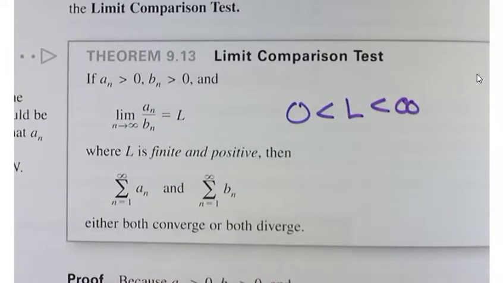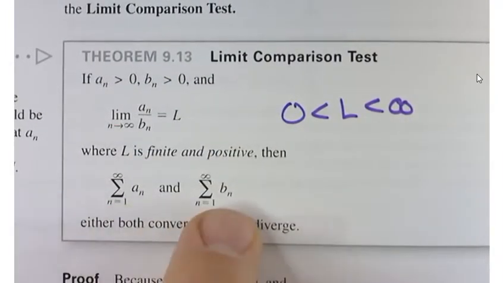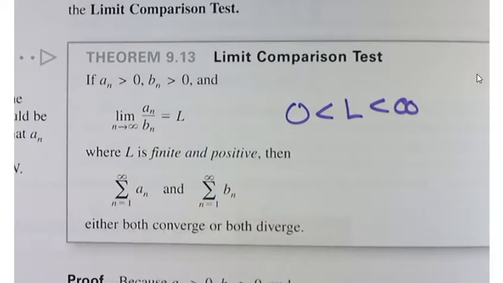All it has to be is positive, it cannot be 0, and it has to be less than infinity. If that's positive, then either both of these series converge or they both diverge. So they behave the same. You don't have to necessarily fuss around so much with, oh, gee, one of them is less than or greater than the other one. So let's apply that.